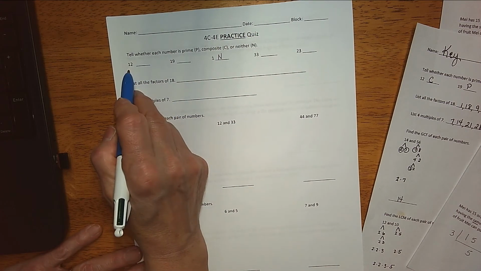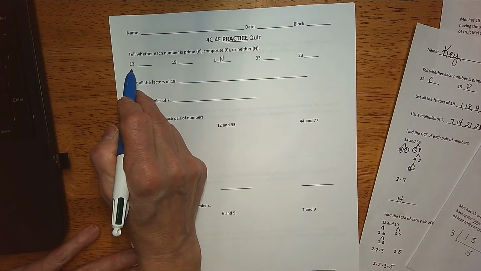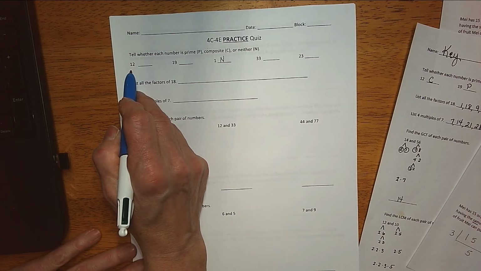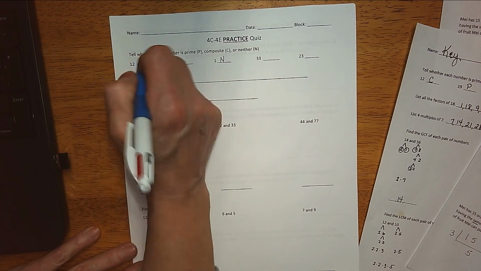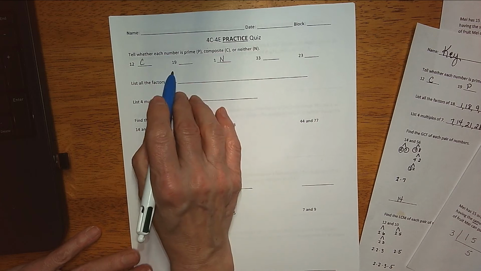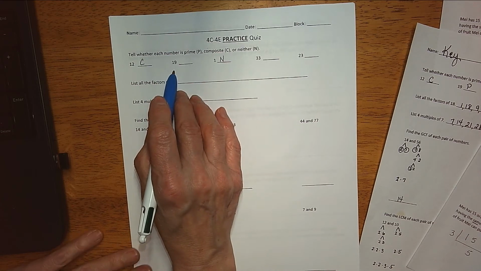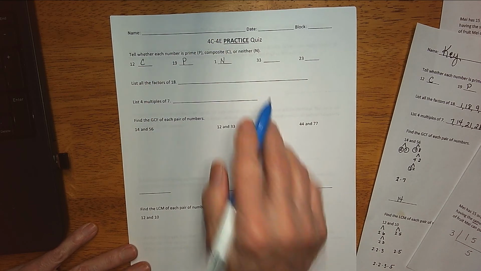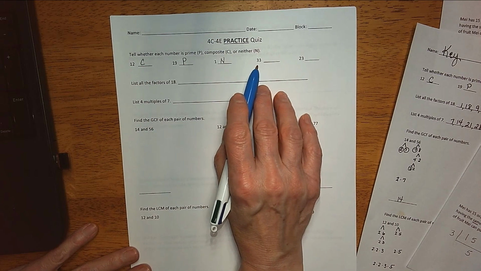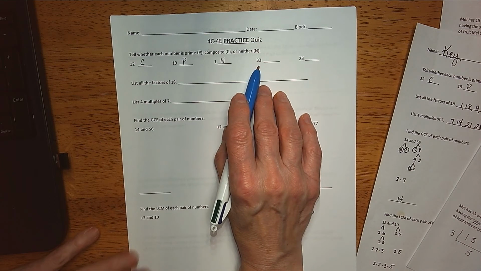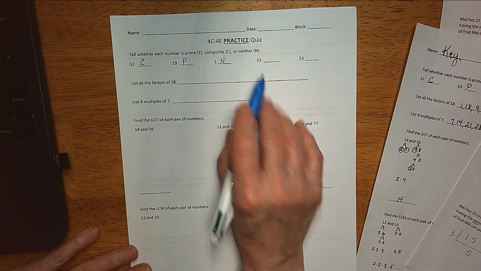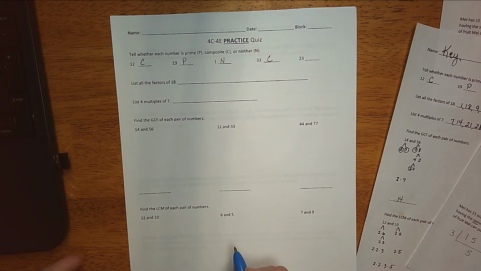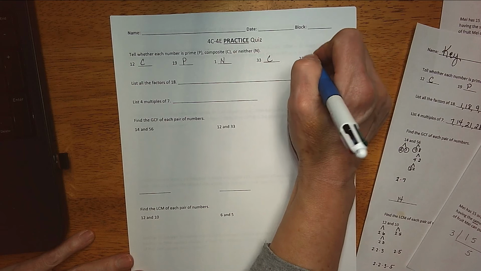For the number 12, it's even and it's bigger than 2, so I know that has to be composite because it at least has 1, 12, and 2 as factors. For the number 19, the only factors of 19 are 1 and 19, so that one's prime. For 33, I know that's divisible by 11 at least, and 1 and itself. Of course, it's divisible by 3 as well, so this one's composite. And then 23 can only be divided evenly by 1 and itself, so that's prime.